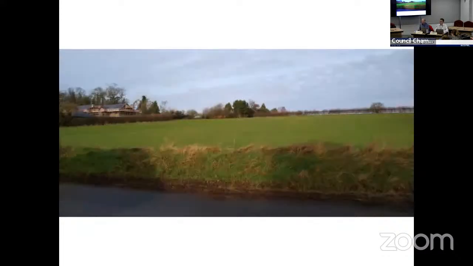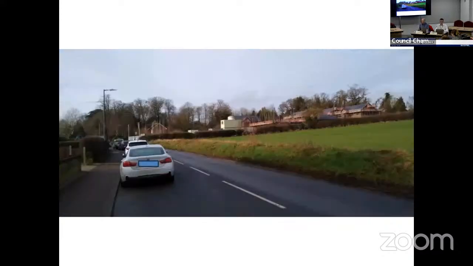Next slide. This shows the rest of the east boundary and part of the south boundary, and it's facing east in towards the main part of Kimpton. Next slide. This is looking northwest up the site. Next slide. This is looking to the rest of the west site and that boundary, and more of the south boundary. And next slide.